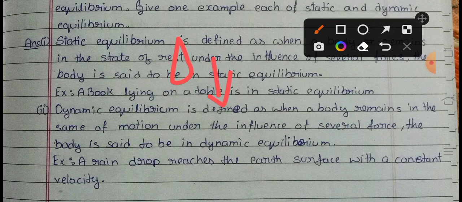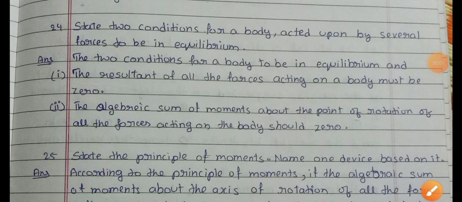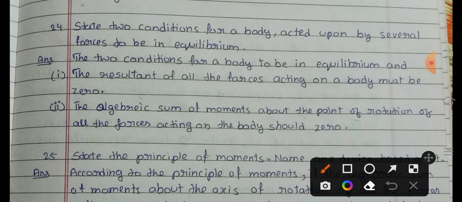Okay, so while coming to the earth, it will have friction with the air layer also, but still it comes with a constant velocity and it will reach the earth. So this is the dynamic equilibrium. See here, it is coming downward, that is one force, and there will be a buoyant force and this friction force, but still it comes with a constant velocity.